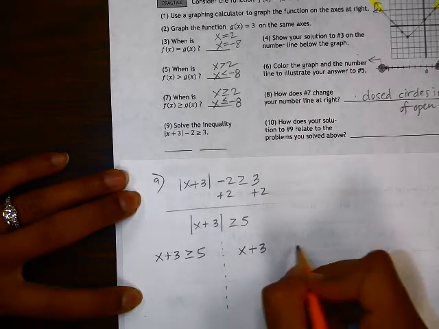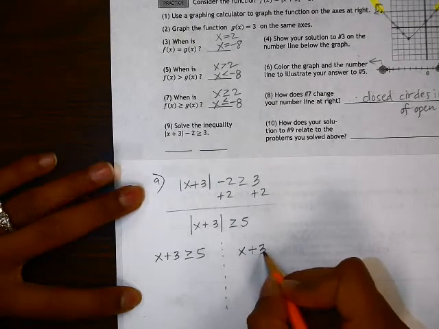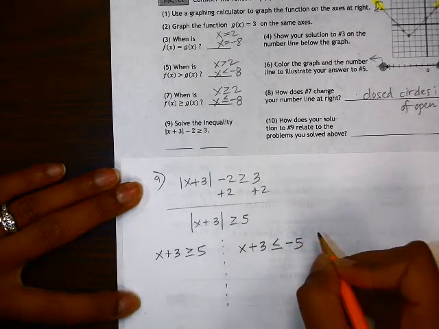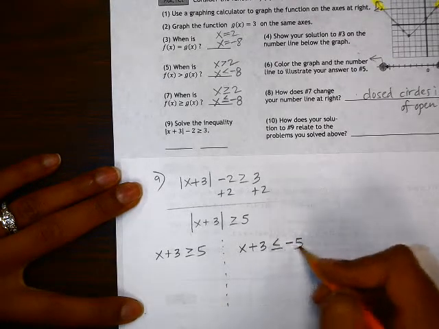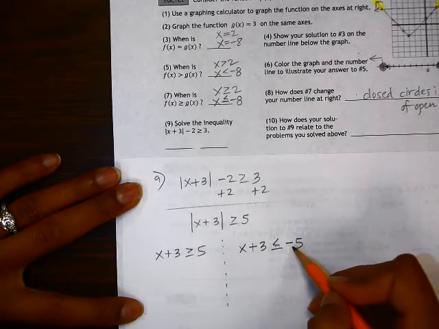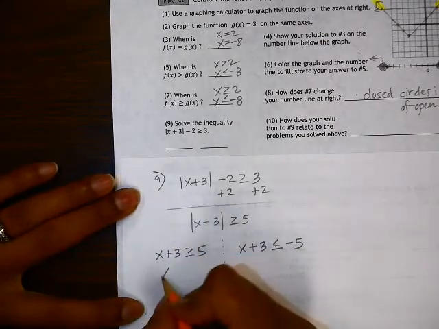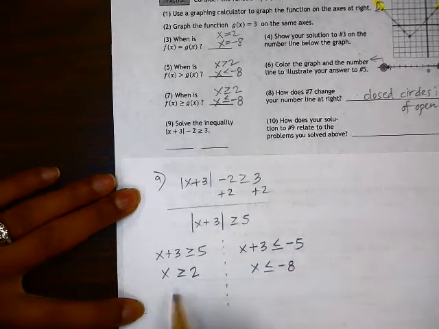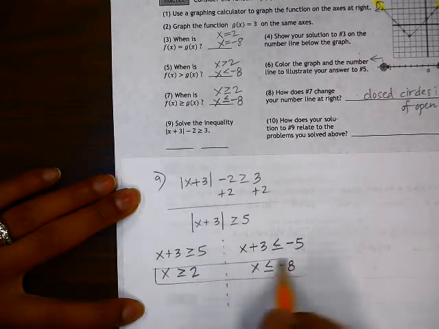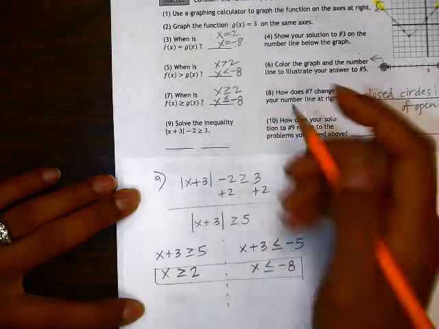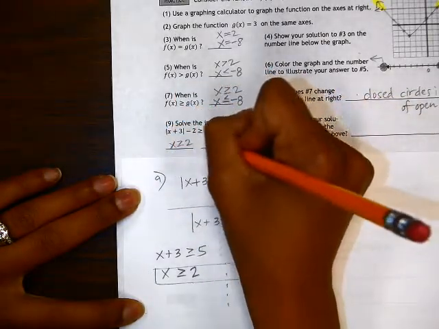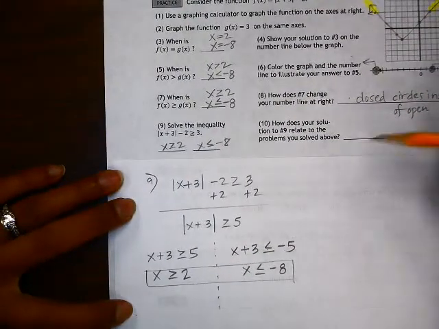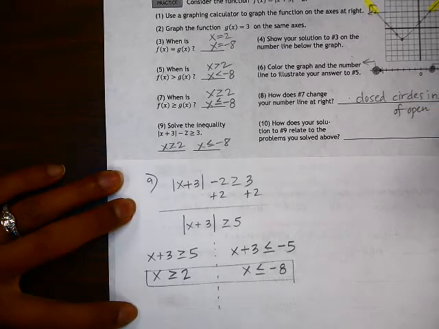Okay, for this second inequality, we're going to leave the left side unchanged, switch the inequality sign, and make the 5 a negative. So we need to remember those 2 things, switching the inequality sign and switching this to the opposite. We're going to then solve those 2 inequalities. So x is greater than or equal to 2, x is less than or equal to negative 8. And note how we got the exact same answer that we got using the graph. How does your solution to number 9 relate to the problems you solved above? It was the exact same problem, it's just that we did it algebraically instead of graphically.